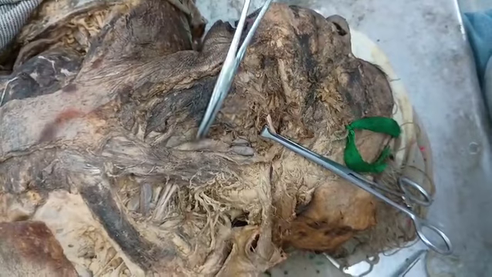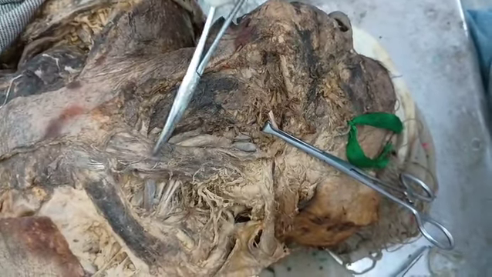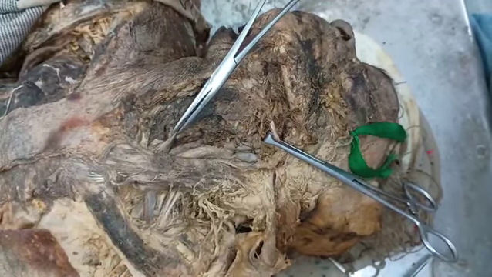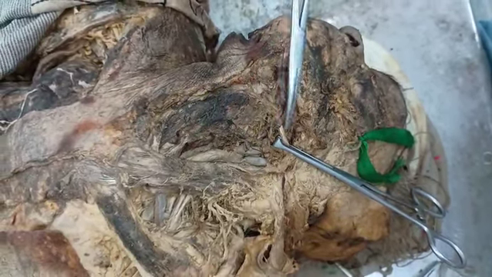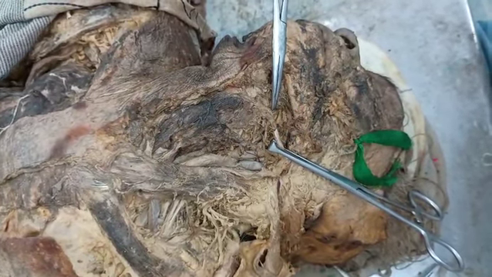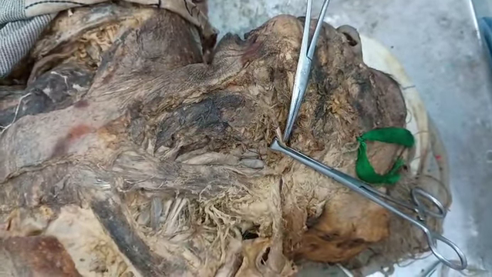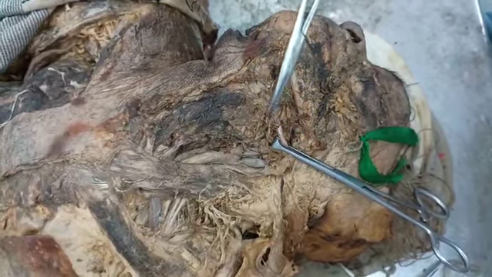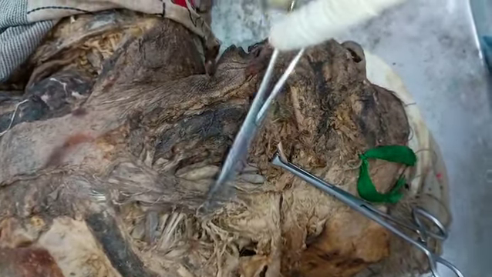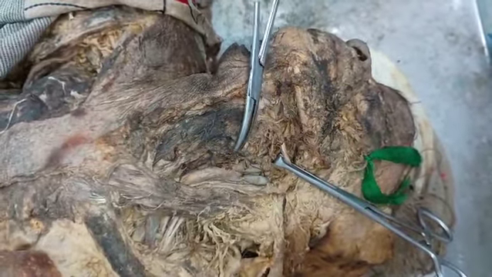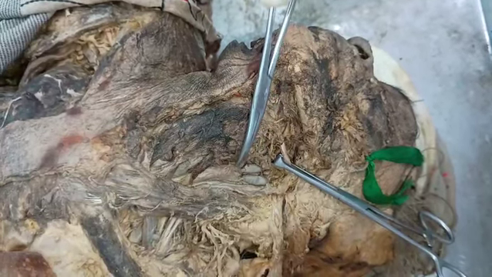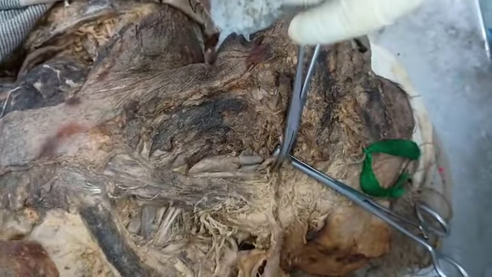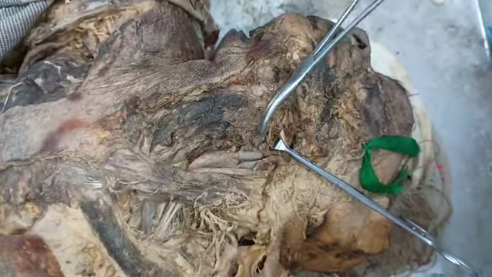So here we have a triangle that is made up of the sternocleidomastoid posteriorly, the superior belly of the omohyoid muscle antero-inferiorly, and the posterior belly of the digastric at the antero-superior margin. So this particular triangle is the carotid triangle. In the carotid triangle, there are a few superficial structures which are present on the superficial surface of the carotid sheath. So this is the carotid sheath.